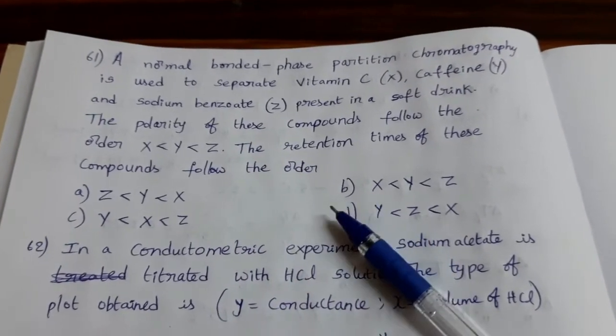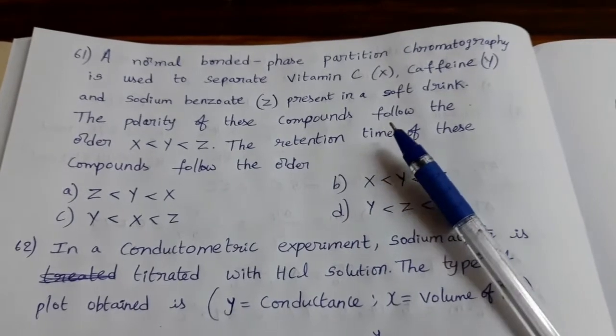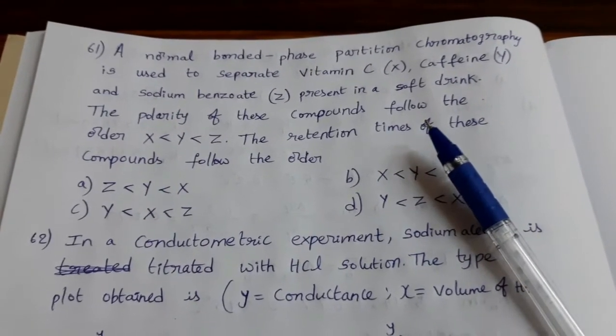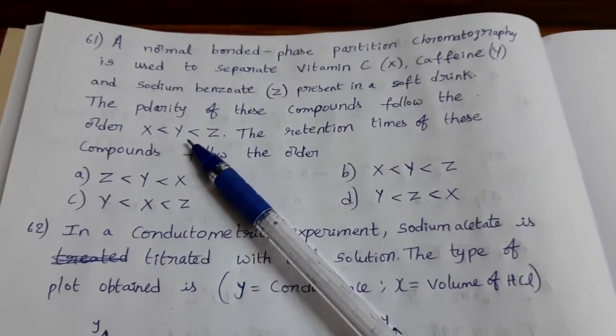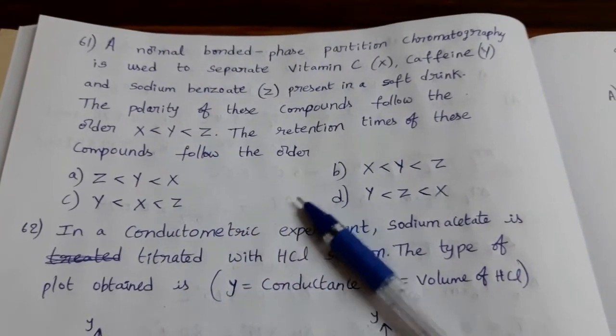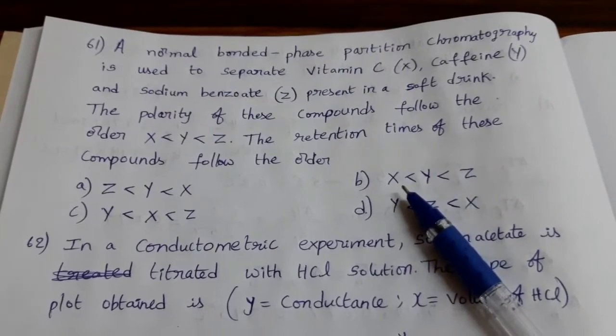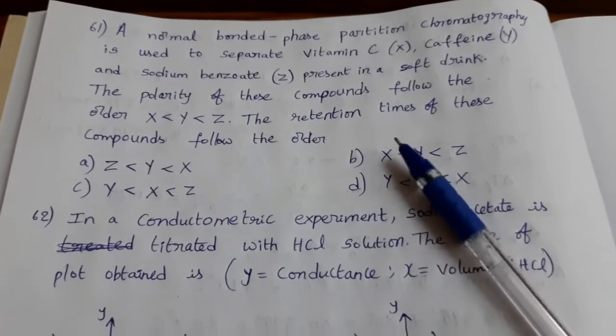Here, the polarity of the substances present in the mixture is more towards that stationary phase, so retention time is also more. So the polarity order means retention time also follows the same order. Hence, option B is the answer for this question.